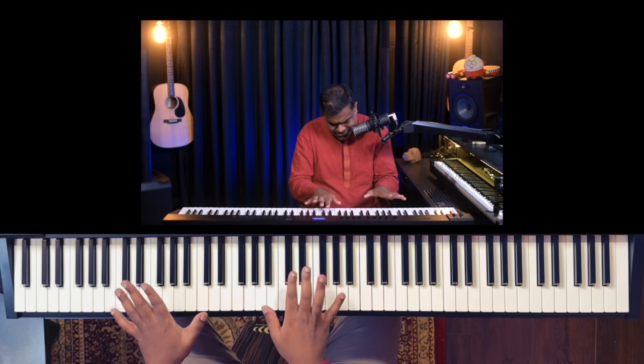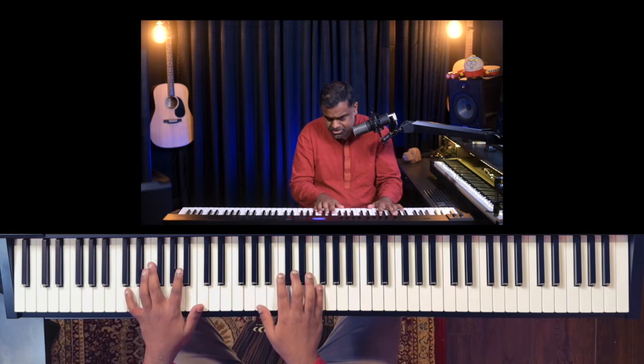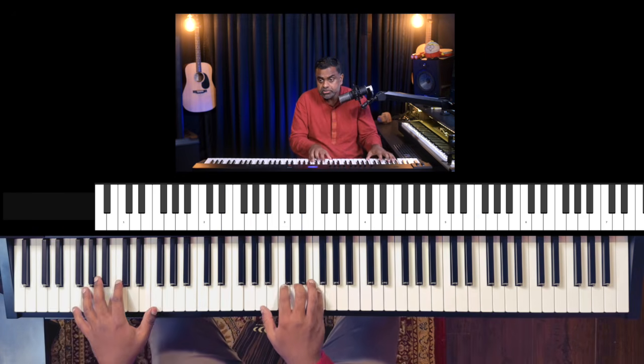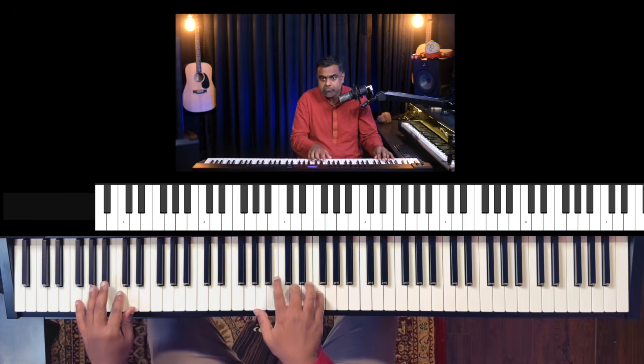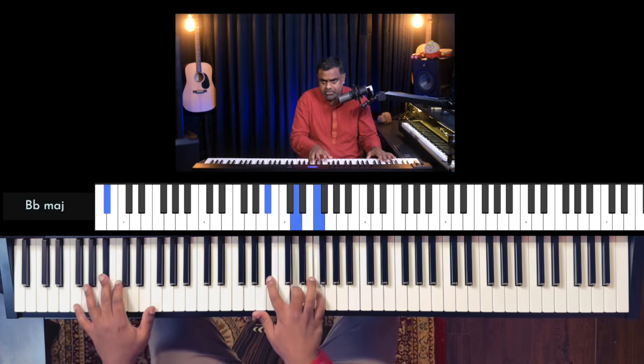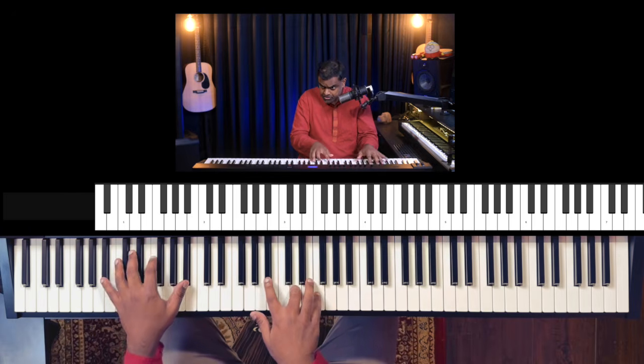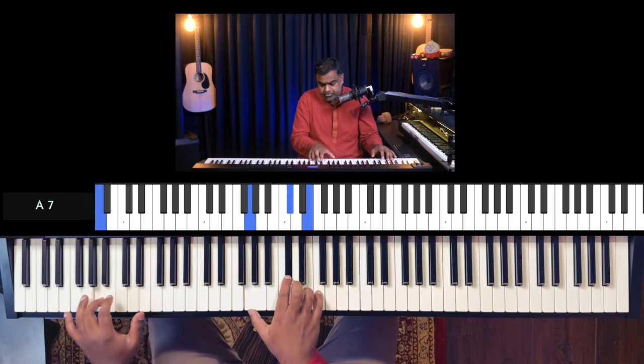If you're not getting the syncopation immediately, you can just try hitting the root in the left hand, chords in the right hand, but together. 1 and 2 and 3. 1, 2, 3, 1, 2, 3. So still 3 hits, but dividing the beat.